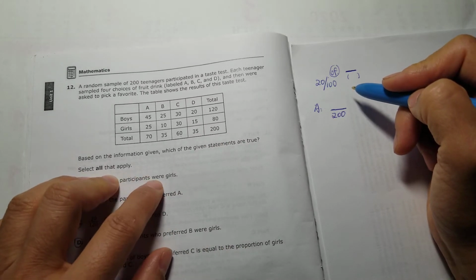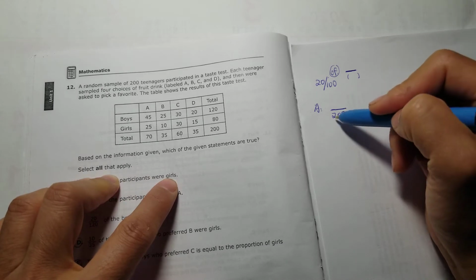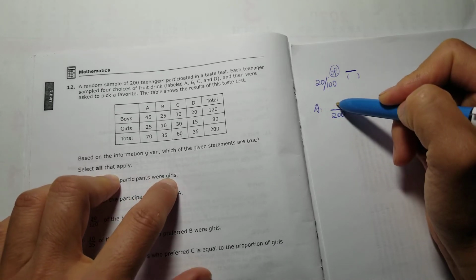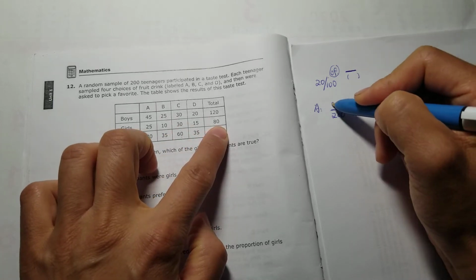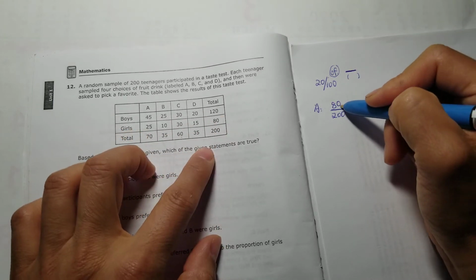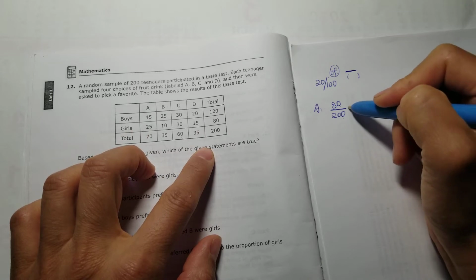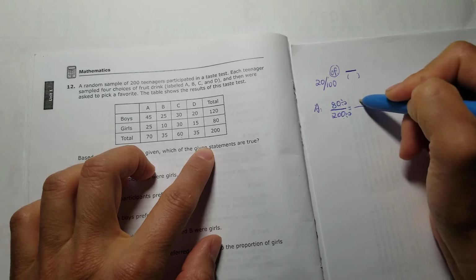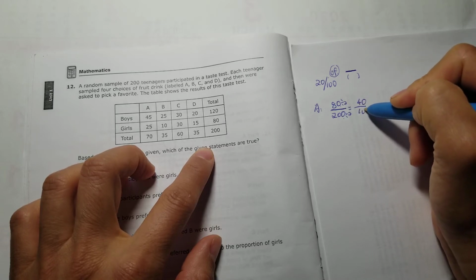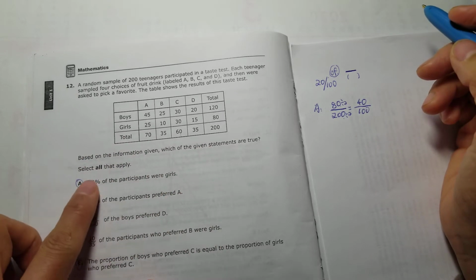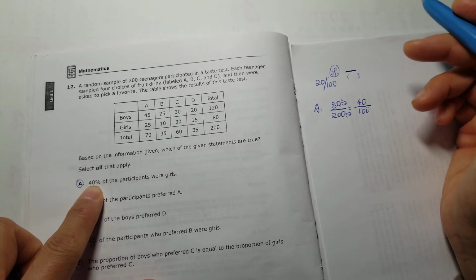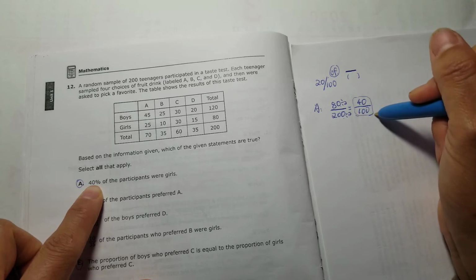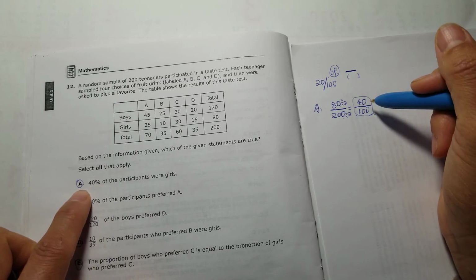Now, after "where," the last one, you put it on top: girls. Let's see how many girls, which is 80 girls. 80 out of 200. Simplified, divided by 2, we have 40 out of 100, which is 40%. This is how you set up the percentage or the proportion. Therefore, A is your choice.